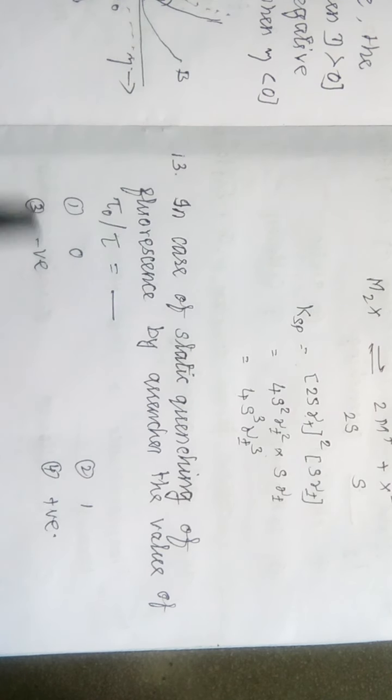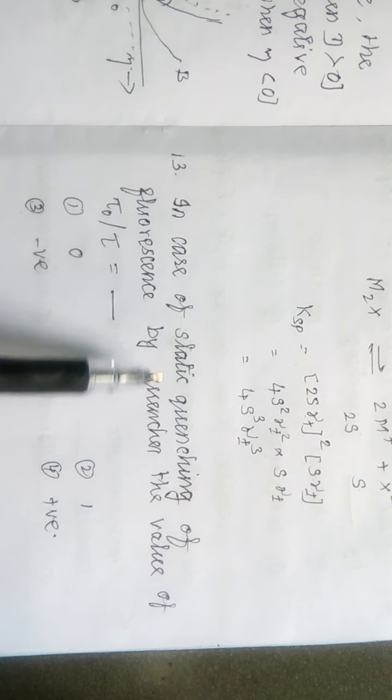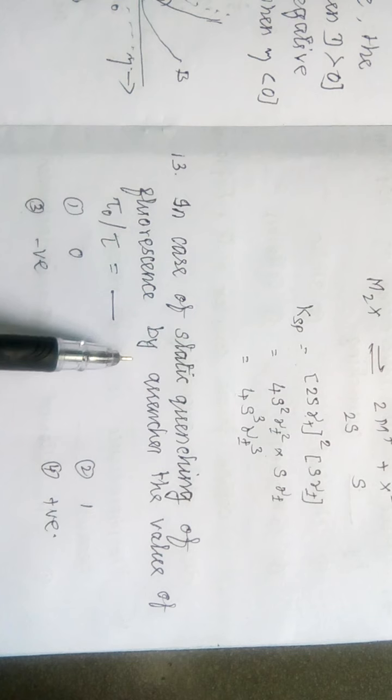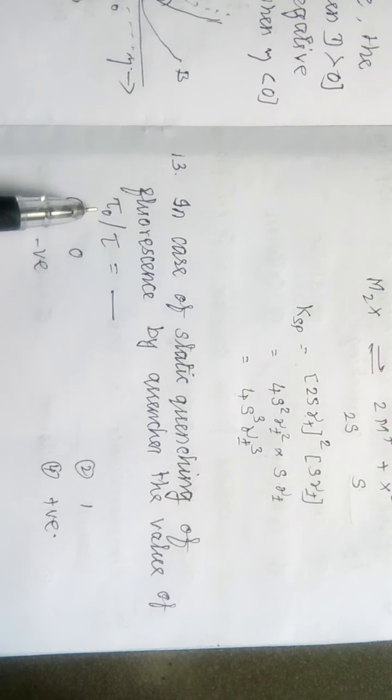These questions are not from previous competitive examinations, but I have taken them directly, and they are much more helpful for learning the concepts. In the case of static quenching of fluorescence by a quencher, consider the value of tau naught by tau. Tau is the lifetime of the fluorescer in the presence of the quencher.